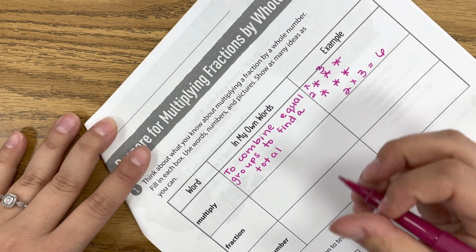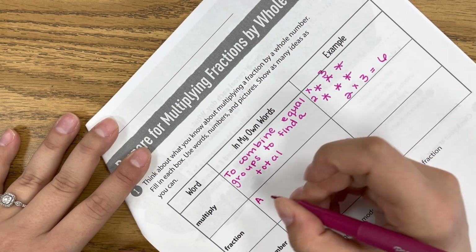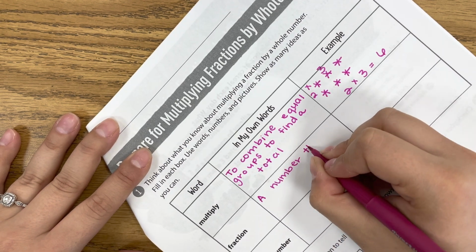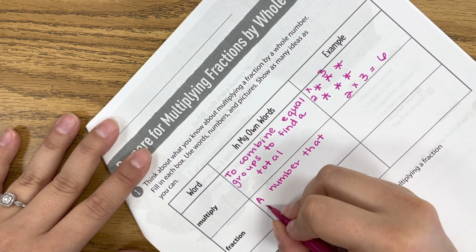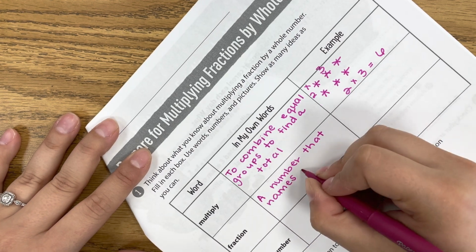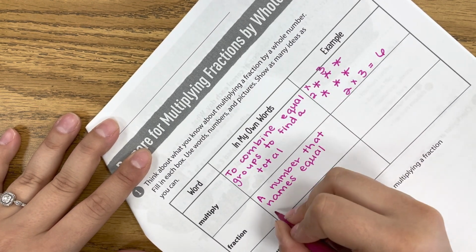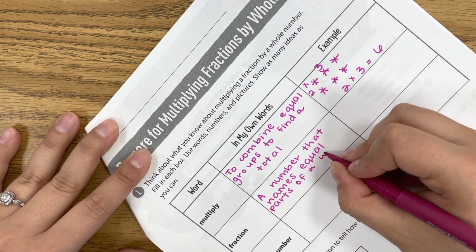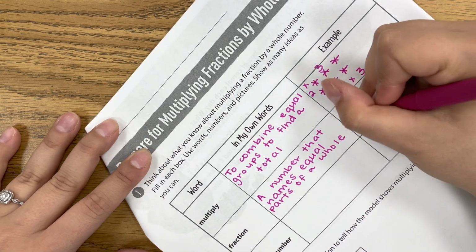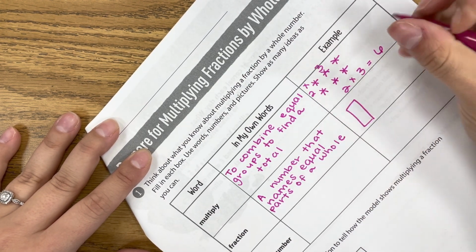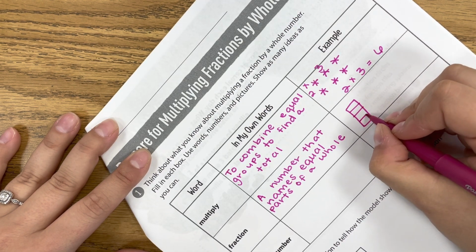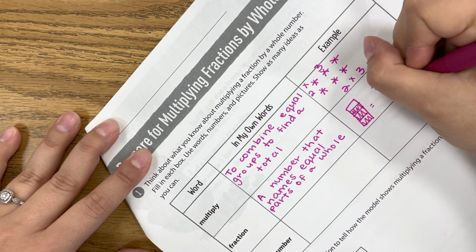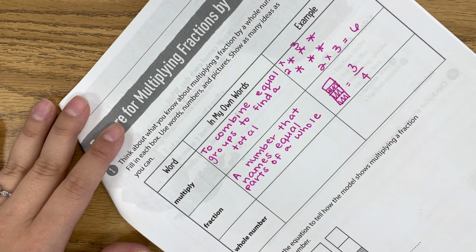So that's multiplying. Now a fraction, the definition we did a couple weeks ago, is a number that names equal parts of a whole. And an example of that would be shading in all but one of these boxes, meaning 3 out of the 4 are shaded, okay?